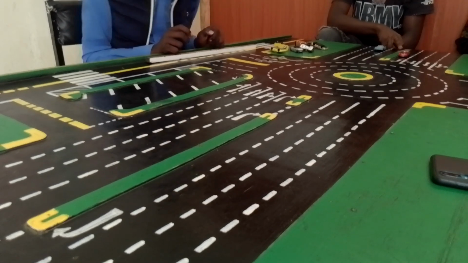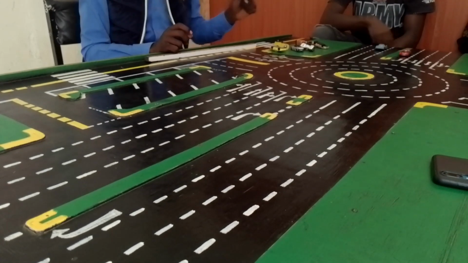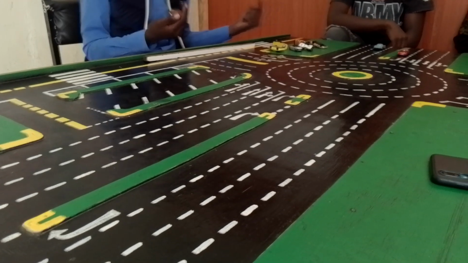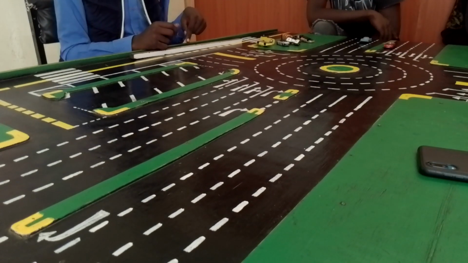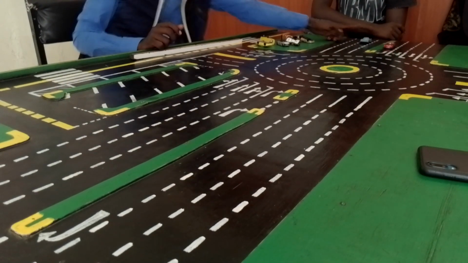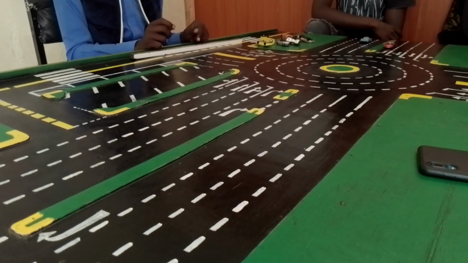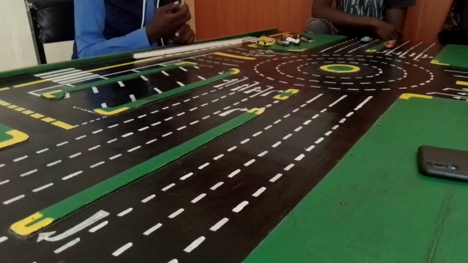The best thing to do here is you consider where this vehicle is coming from. Are you together? Yes. Where is this vehicle coming from, or where is the behind of this vehicle? Someone identify.